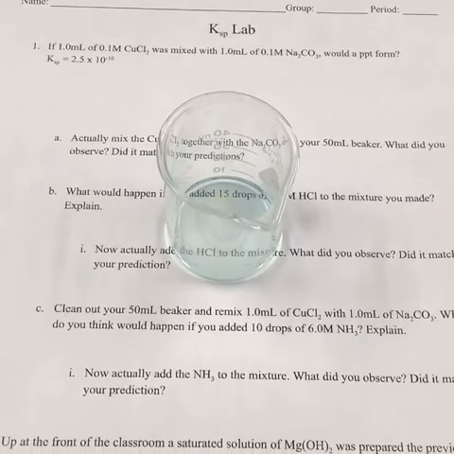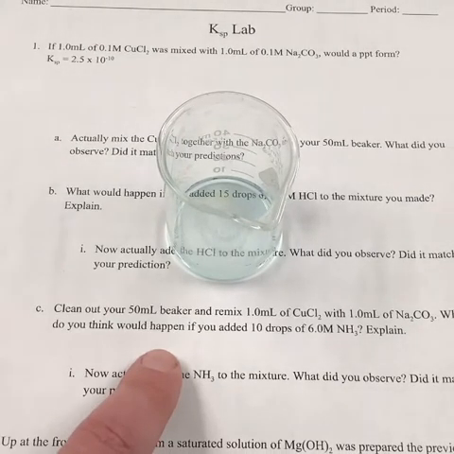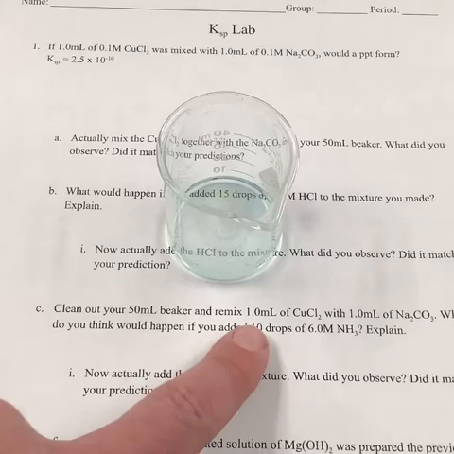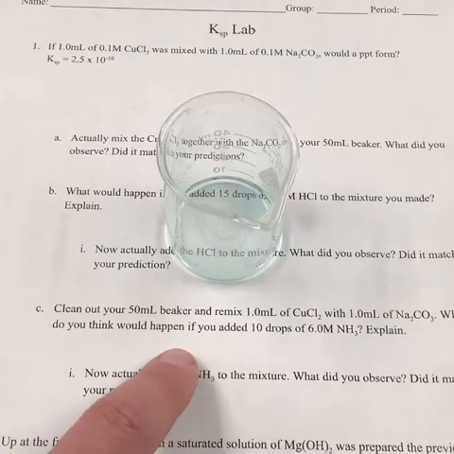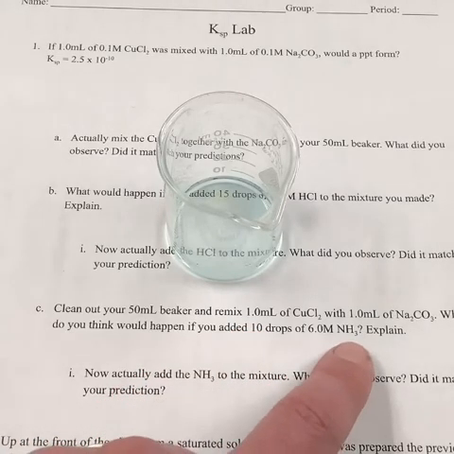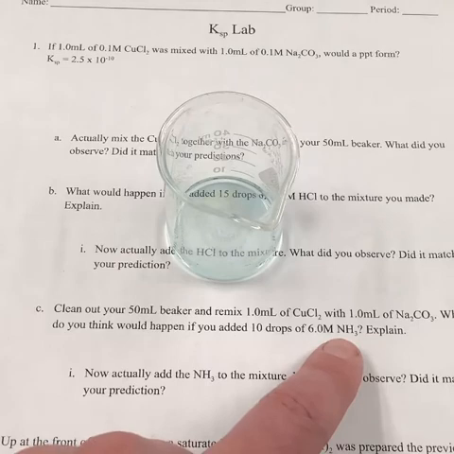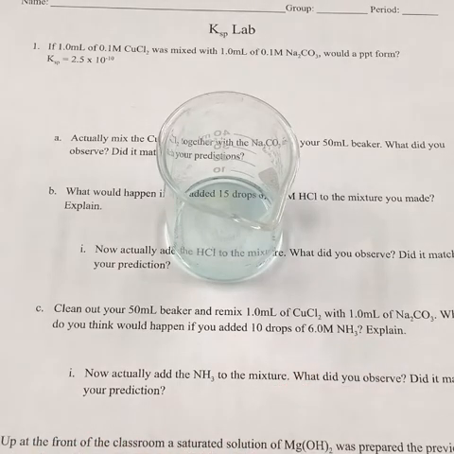Now it tells us to clean out our beaker, and we're going to remix that precipitate. And instead of adding HCl to it, we're going to add NH3. What do we think is going to happen when we add the NH3?